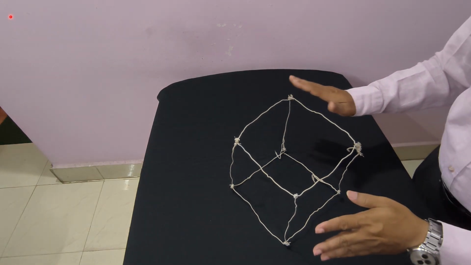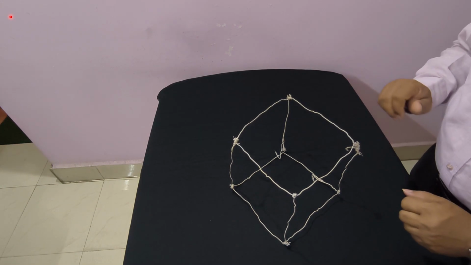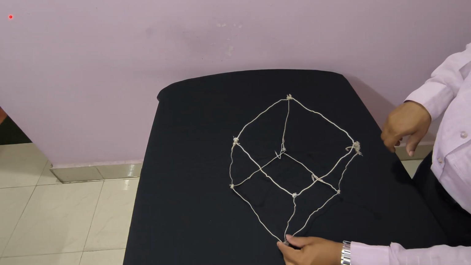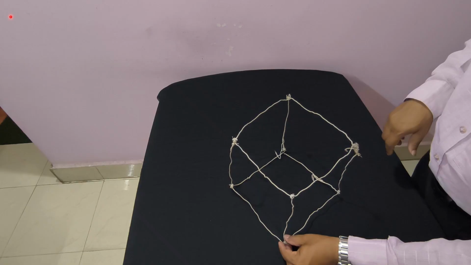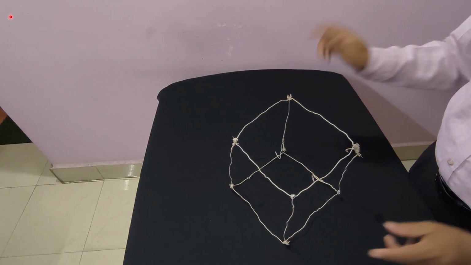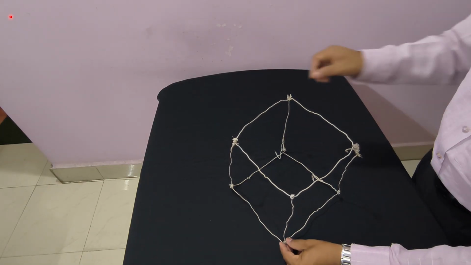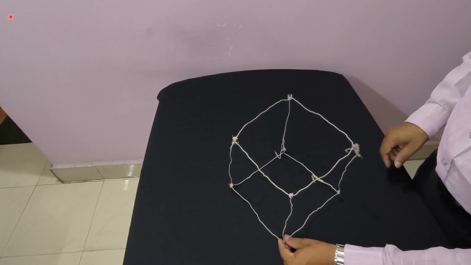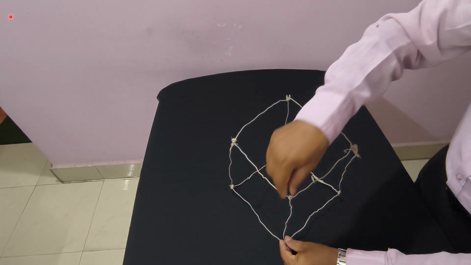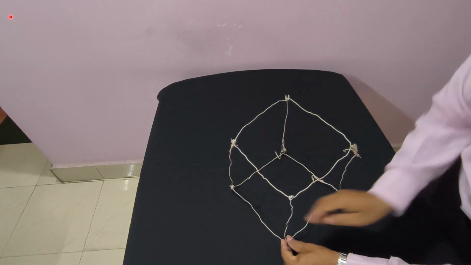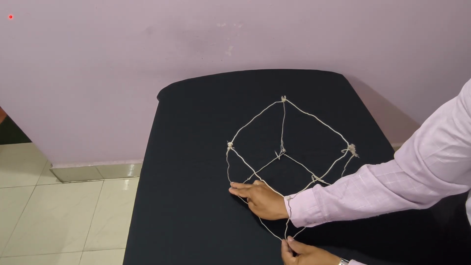This cube, each side has resistance R. Let us find the effective resistance between A and B. So this point is A, this point is B. If a battery is connected between A and B, then the potential of this point and this point are same.